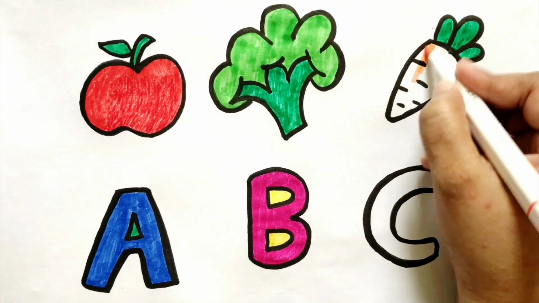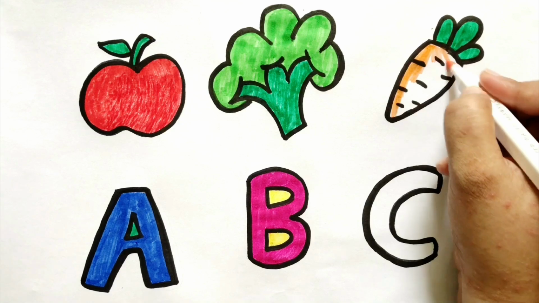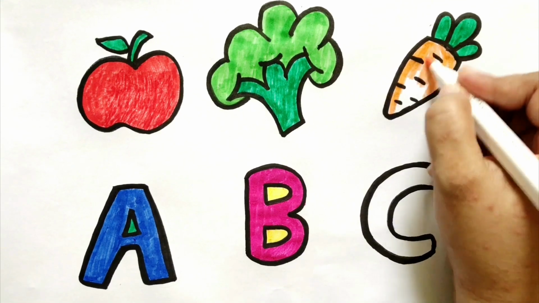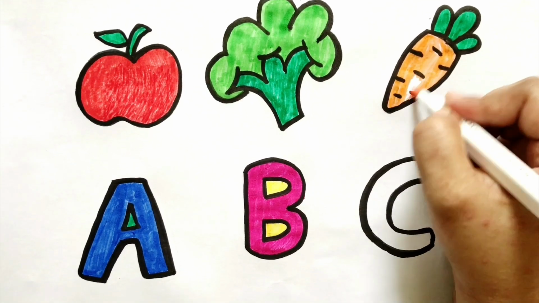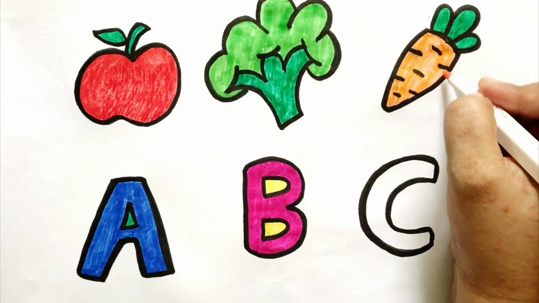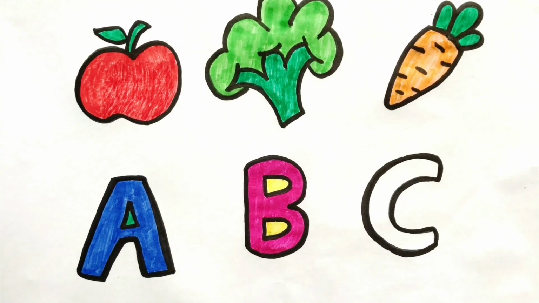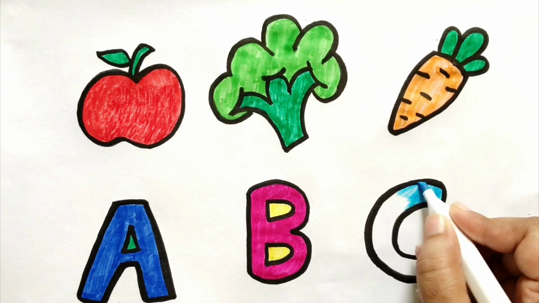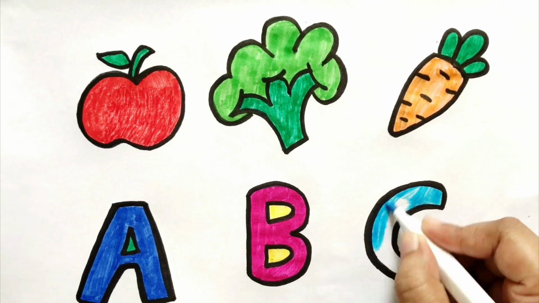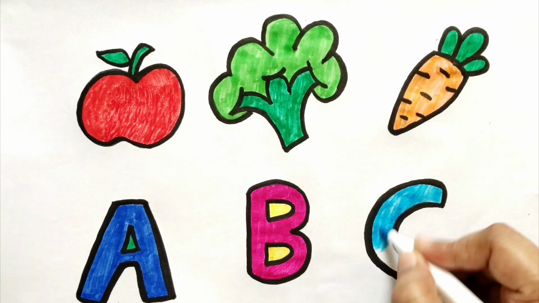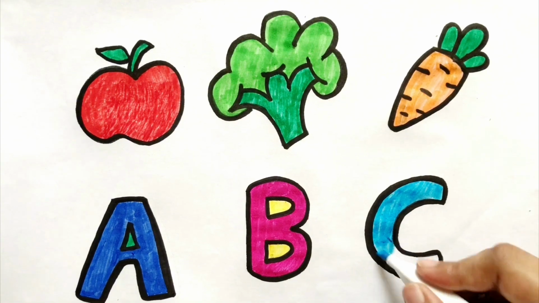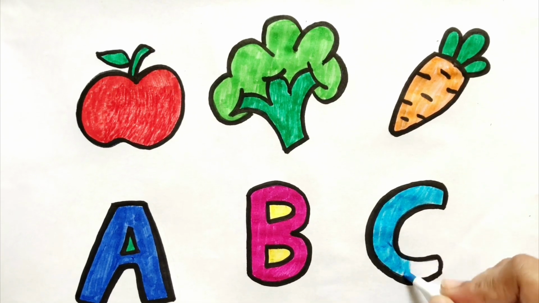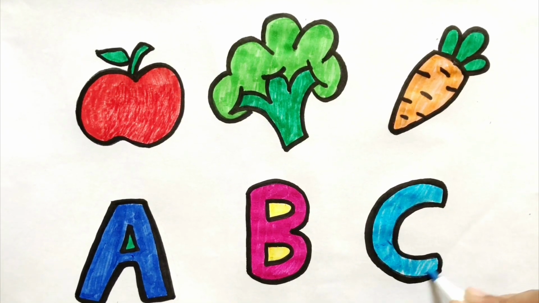C for carrot. Carrot color is orange. This is the orange color. Third and last alphabet is C. C for carrot. And color is blue. Sky blue.